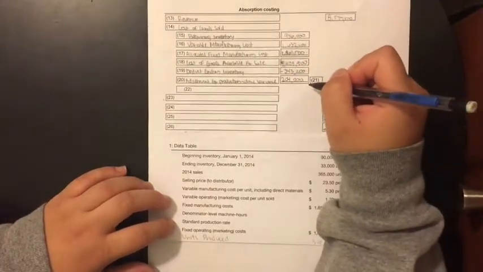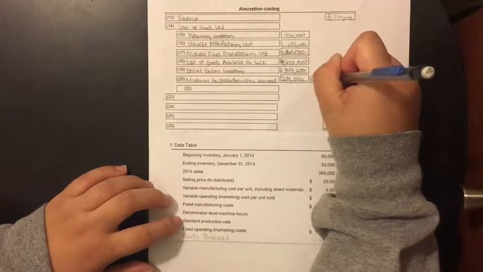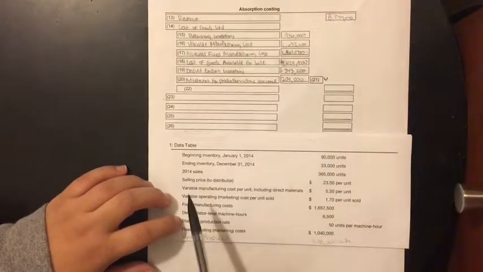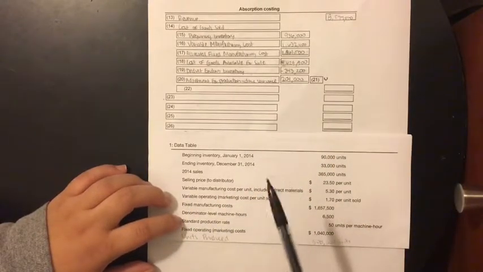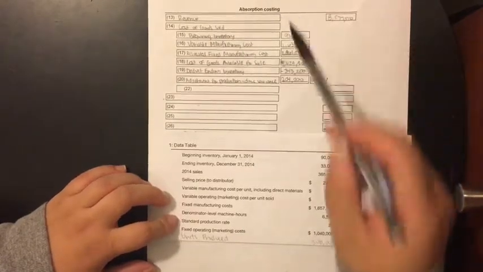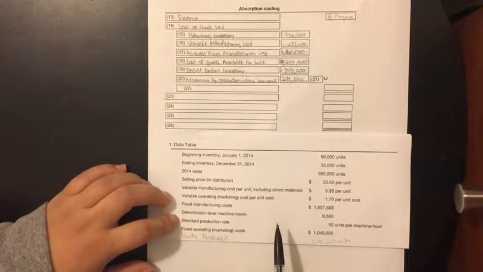And then we also know that this is going to be unfavorable. The reason why it's unfavorable is because our actual is greater than our budgeted cost.